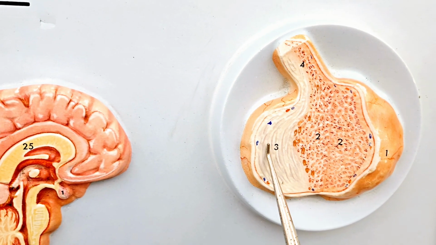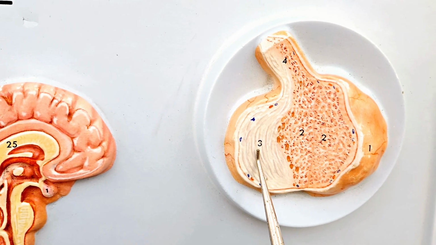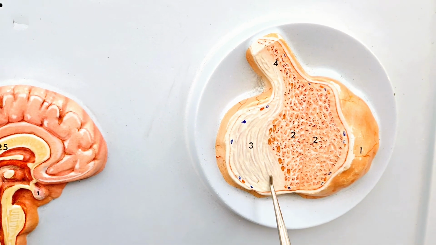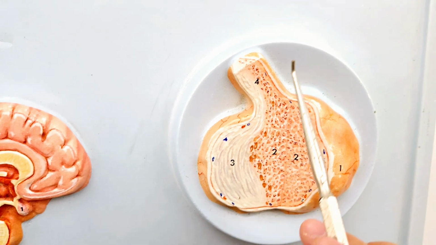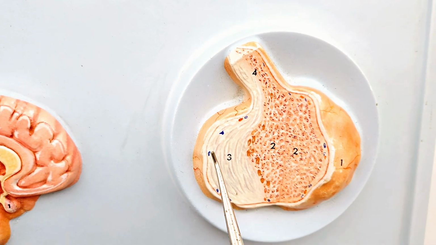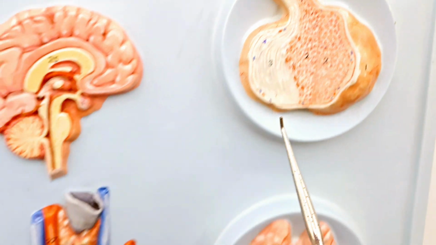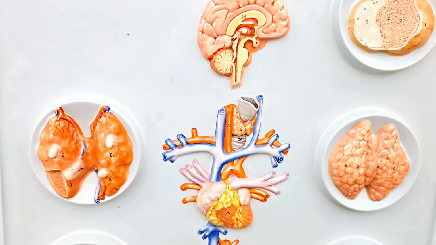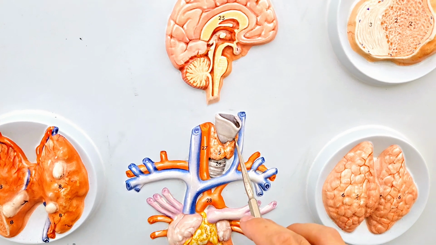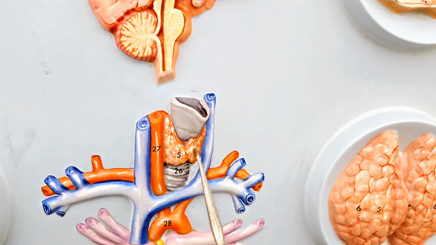This portion is the posterior pituitary gland, and the fancy term for that is neurohypophysis. Okay, so again, infundibulum, adenohypophysis, and neurohypophysis. On to the next endocrine organ, which is right here in front of the trachea. This is called the thyroid gland.